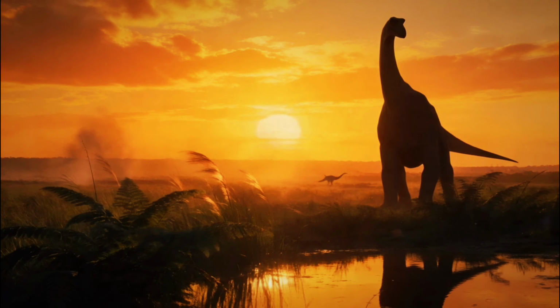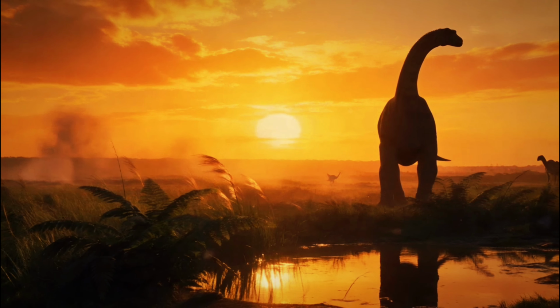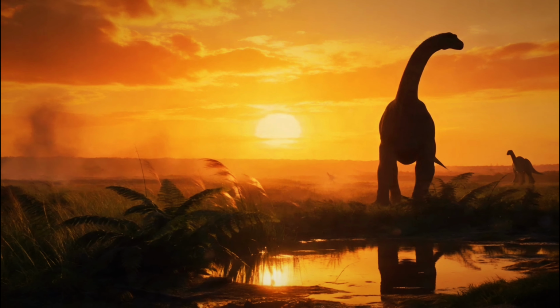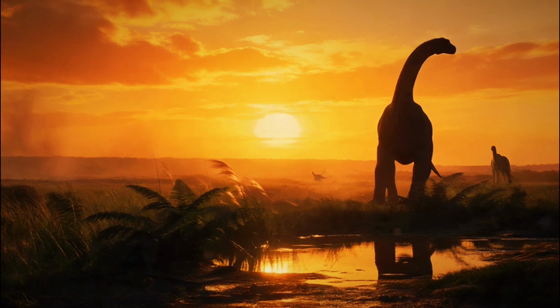Yet this was also a world of courtship, migration, family, and adaptation. At sunset, dinosaurs stand in silhouette, their calls fading into warm air. Their story remains carved into stone.